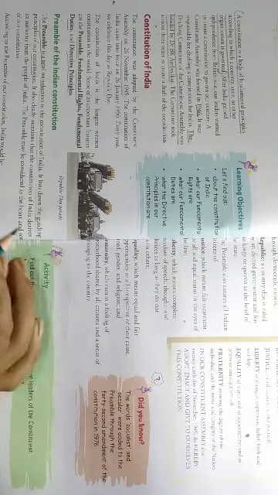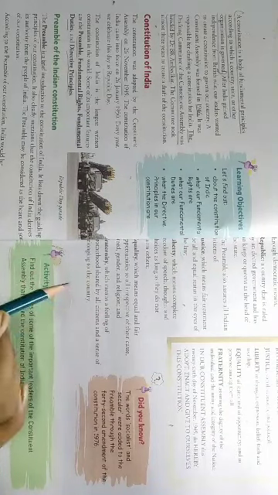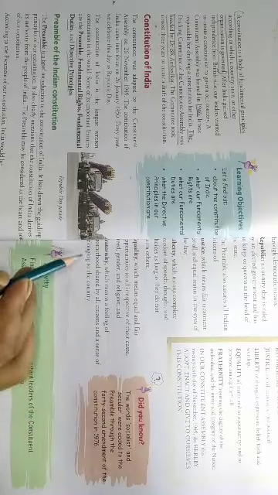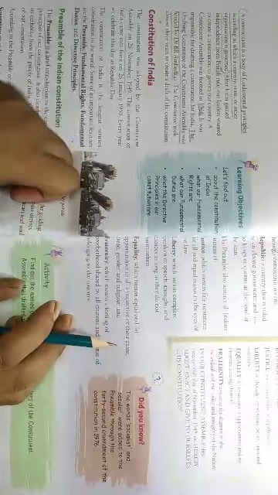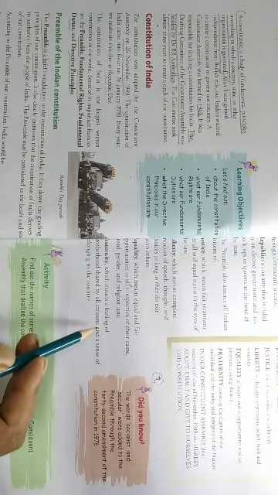So you may belong to any caste, any gender, but you will be provided equal opportunity. Fraternity is the feeling of brotherhood shared by all citizens and a sense of belonging to the country. So fraternity is the feeling of brotherhood. We all are brothers and sisters. Okay, so this feeling is called fraternity.